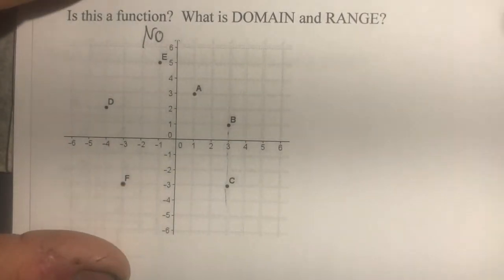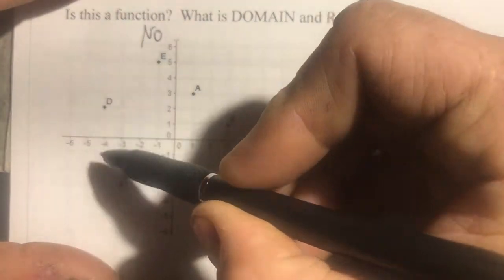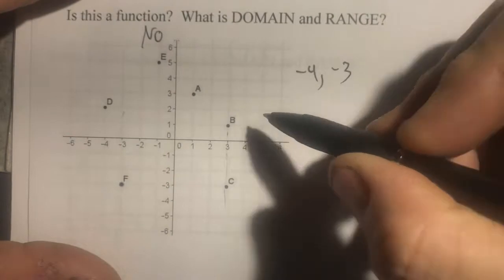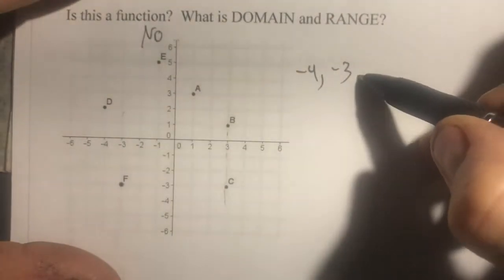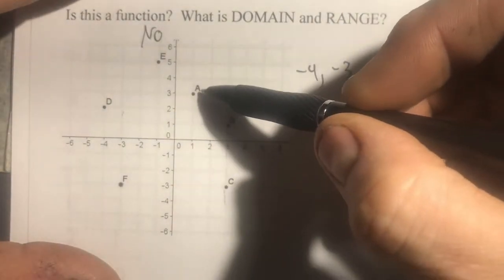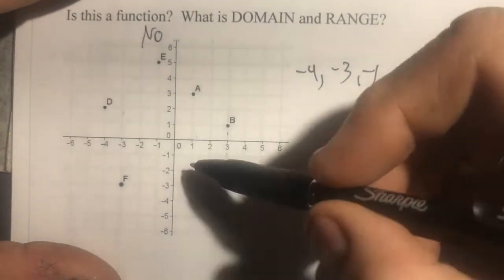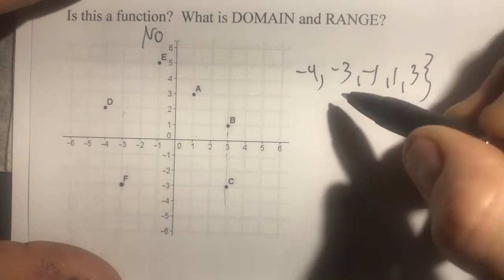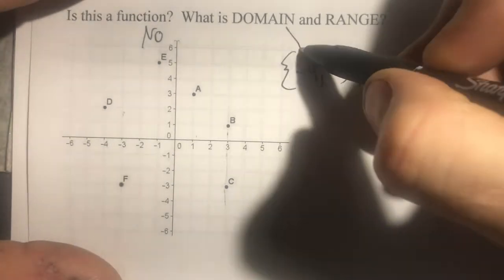What's the domain? All right, domain's left and right, so we got a value here at -4. We got a value right here at -3. Here's one at -1. Here's one at 1. And then both of these are at 3. So we only list it once. So there's my domain.